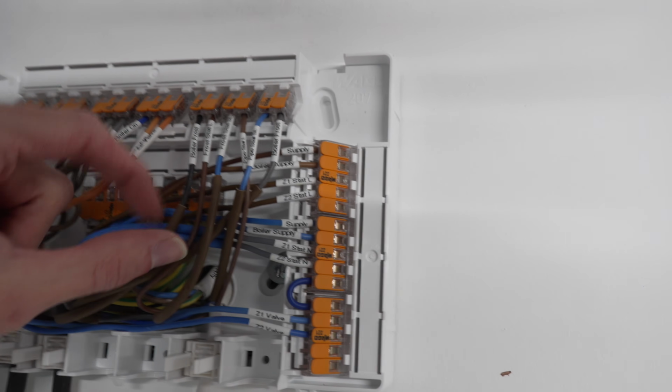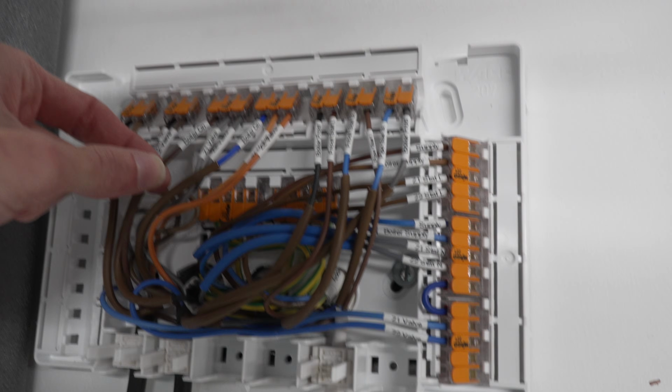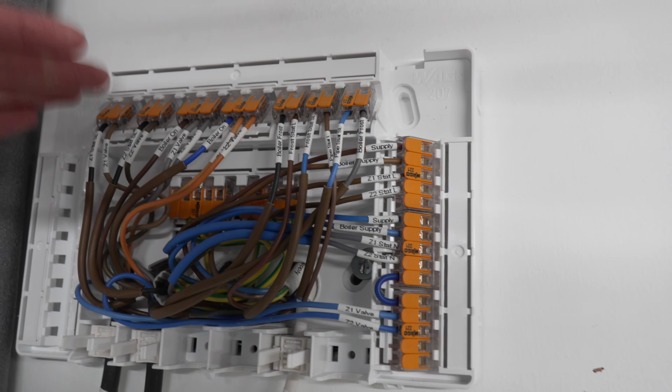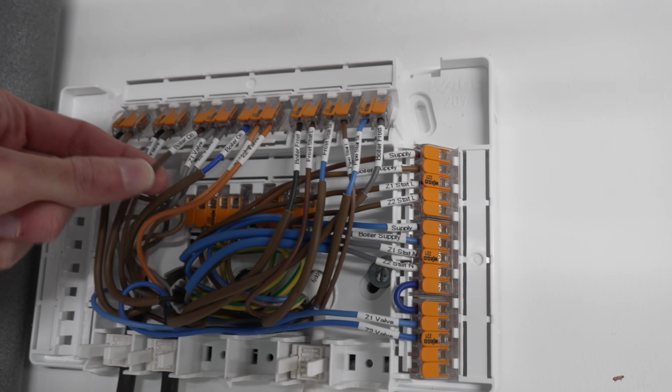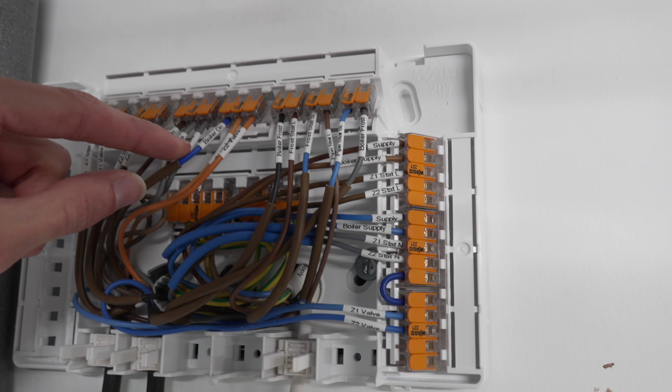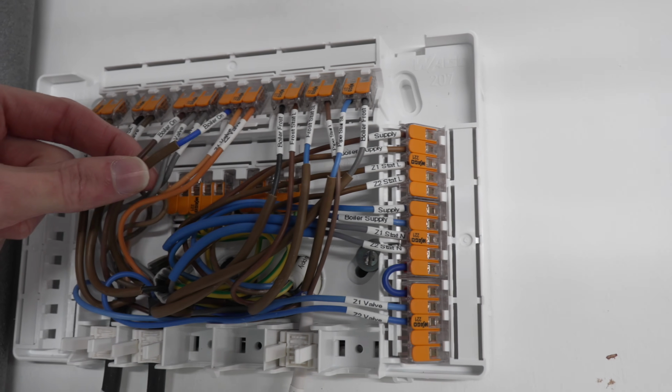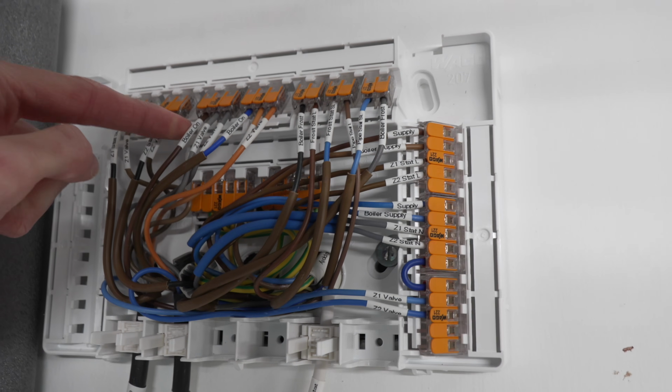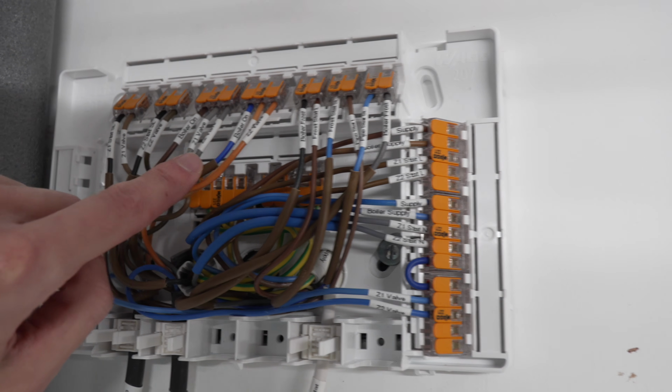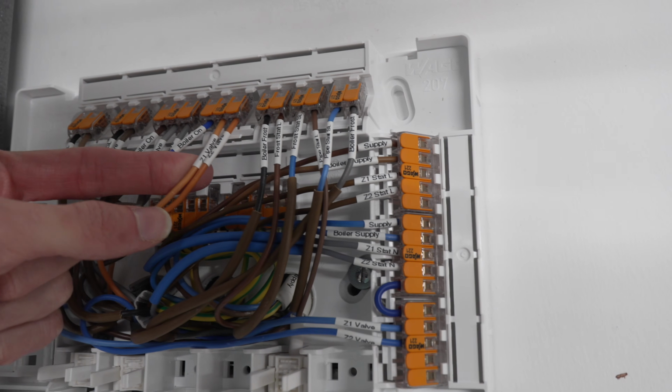One here and one here. And this is what we saw before, where we have the switch wires coming out of the boiler. When these two wires are connected together, this brown wire and this blue wire, the boiler turns on. And we can see that one of these is connected in with the grey wires that go to each valve, and the other one is connected in with the orange wires that go to each valve.